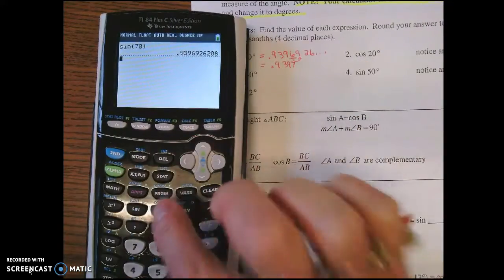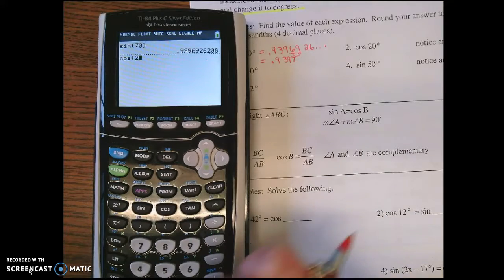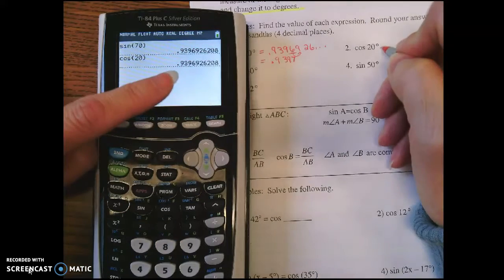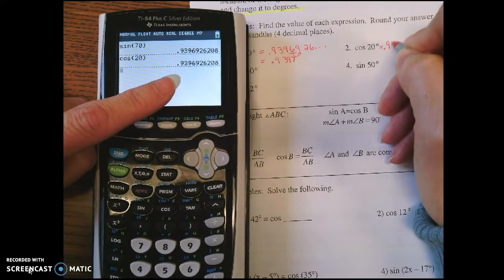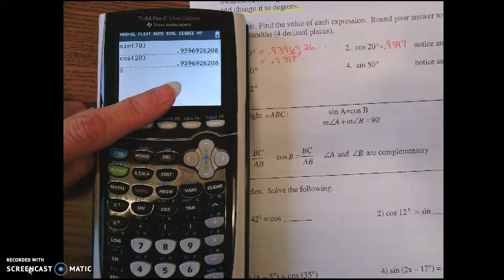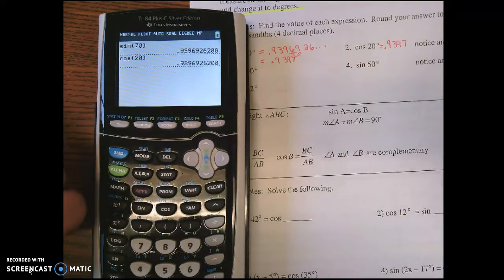Number 2, what about the cosine of 20 degrees? If I press cosine and 20, look at that. It's the same number. So rounded to 4 decimal places, do you notice anything? They are equal.